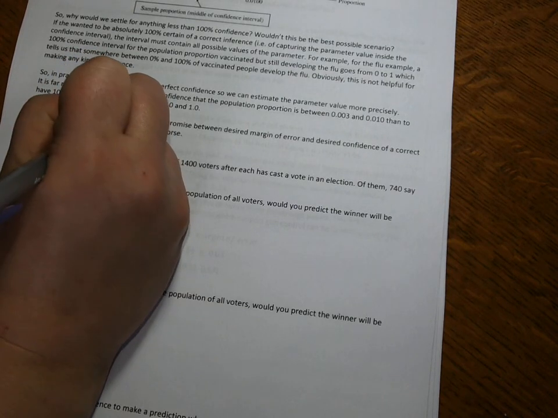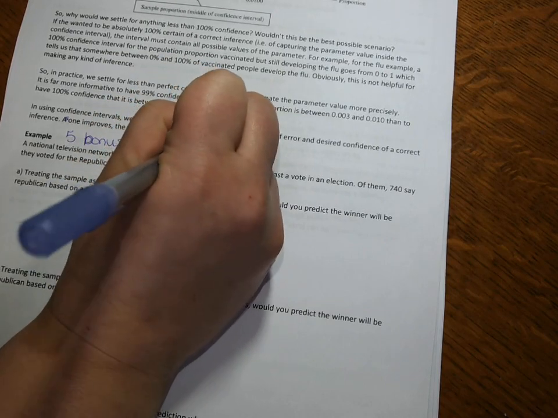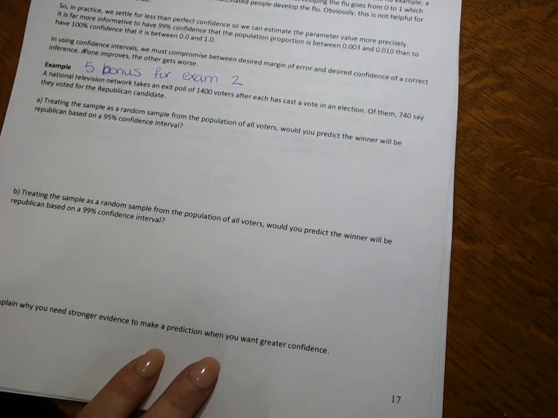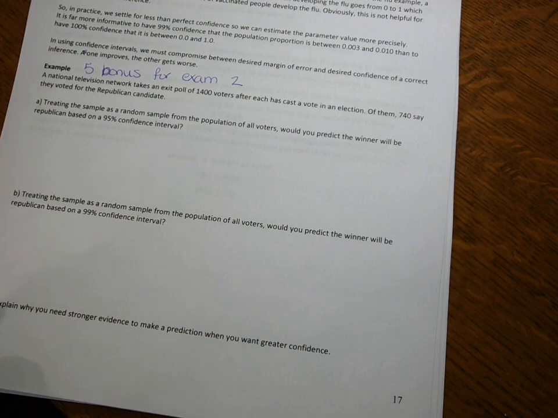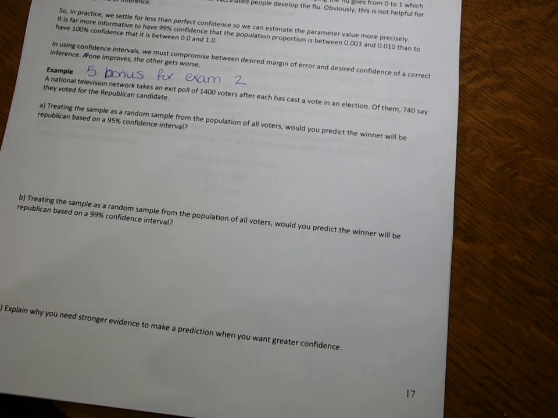So here's another example. This example is going to be 5 bonus points for exam 2. What I would like you to do is work parts A, B, and C. For part A, go through all of the steps, including the assumptions and the interpretation, just like we did on the previous example. For part B, you don't have to check the assumptions or give the interpretation. You just have to give me the 99% confidence interval. And then I'd like you to answer part C.